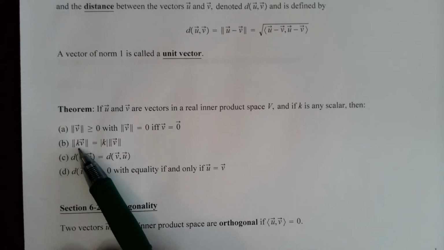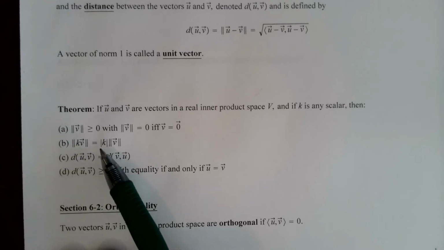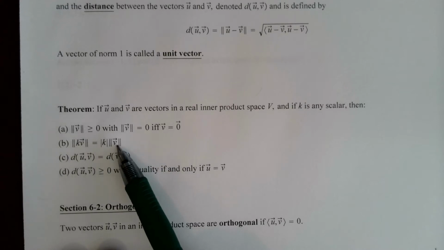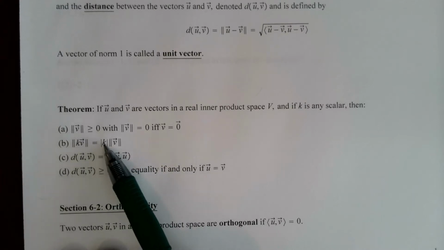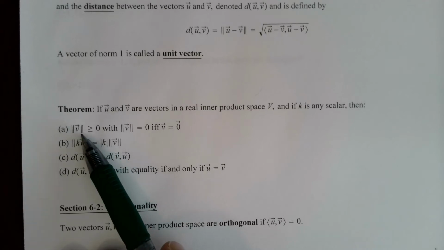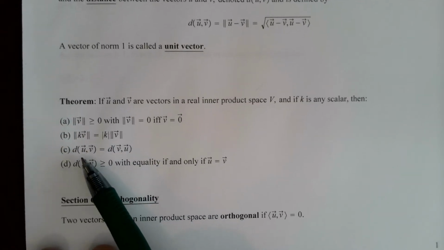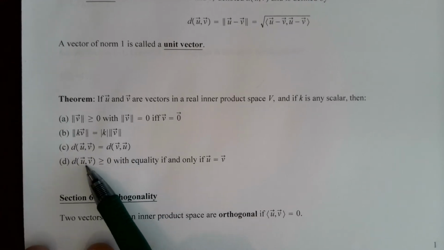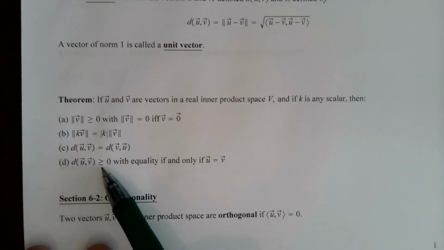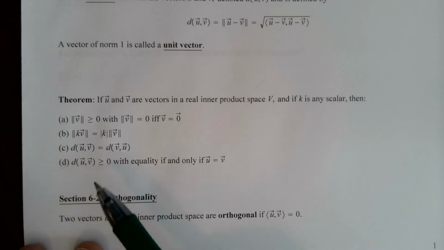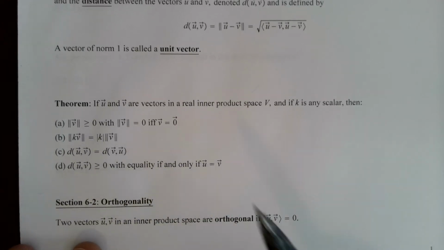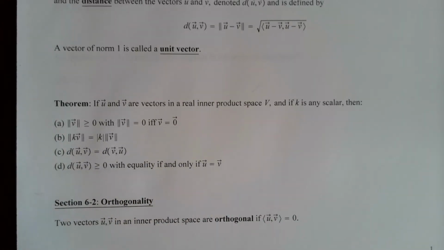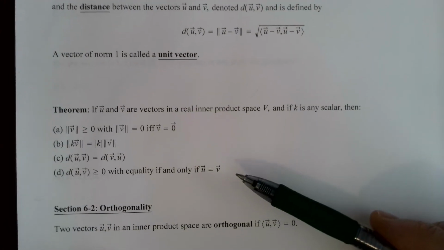The norm of any scalar multiple of a vector v is the absolute value of that scalar times the norm of v, because remember, it has to be the absolute value. If k is a negative number, we can't get a negative output because, again, the norm is always non-negative. As I said, the distance from u to v is the same as the distance between v and u, and the distance between any two vectors is non-negative, and again, equality if and only if u and v are the same vector. Okay, so these are pretty obvious properties.